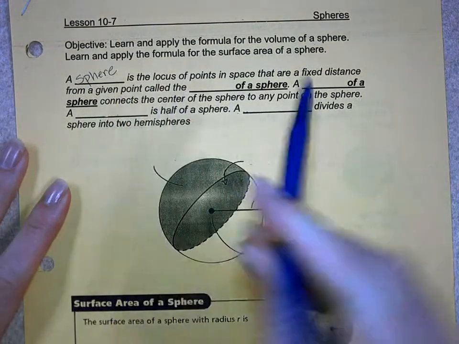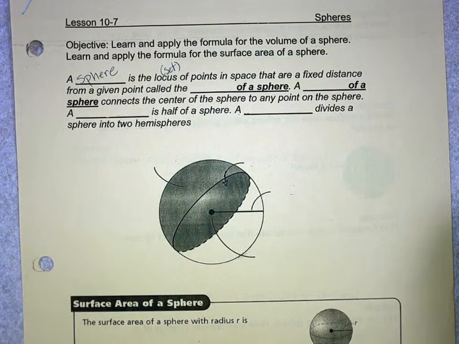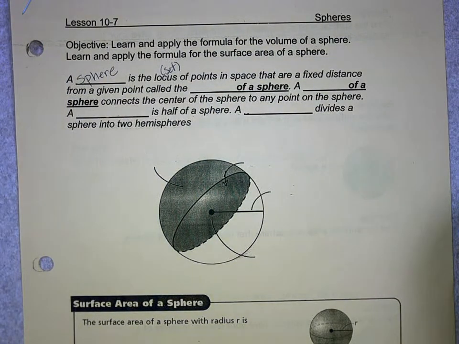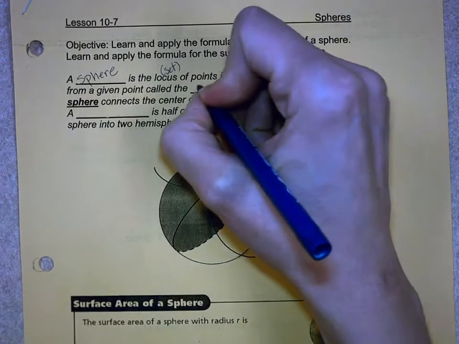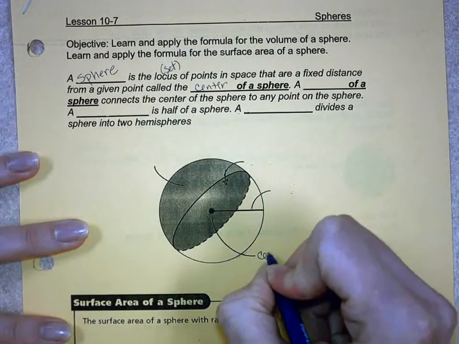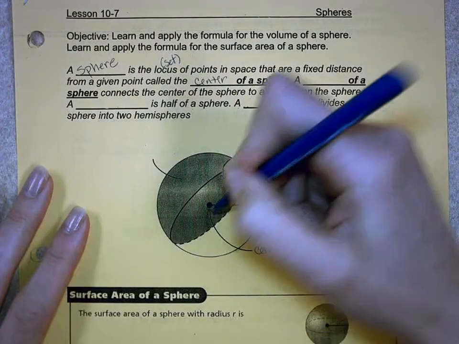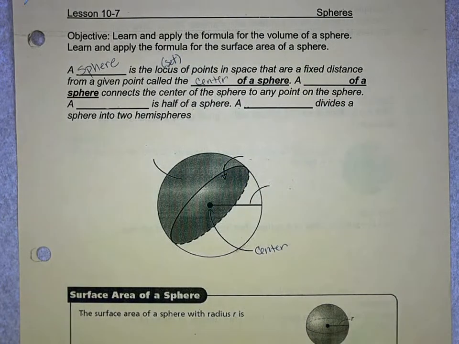A sphere is the locus. Now, locus means set, okay? It's the set of points in space that are a fixed distance from a given point called the center. Now the center is just like what you would think it would be on a circle. It's just the center of it. It's where everything's located. If we didn't have the center, we wouldn't know where the sphere would be in space.